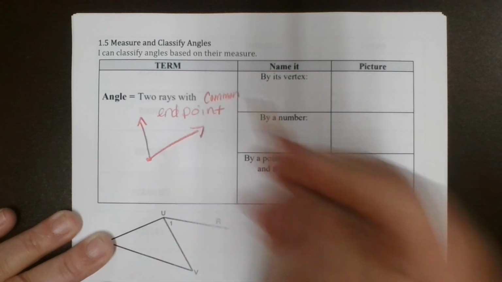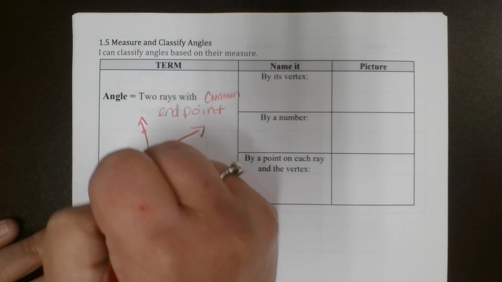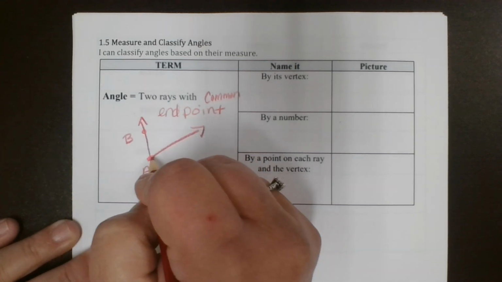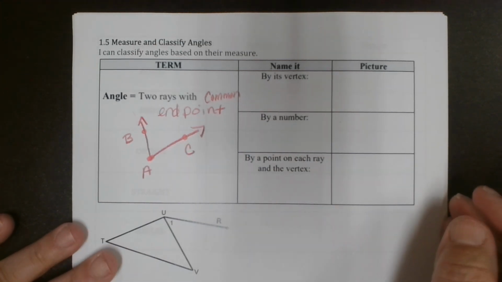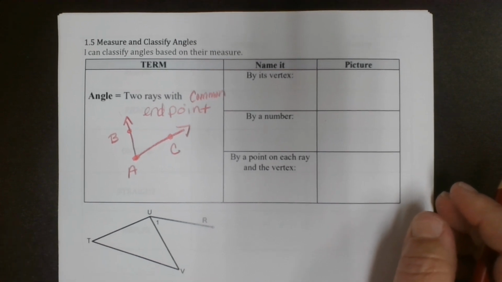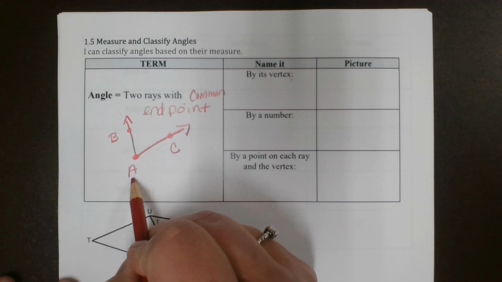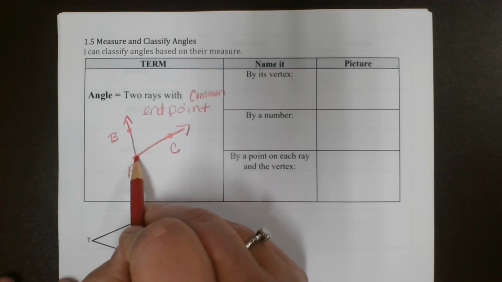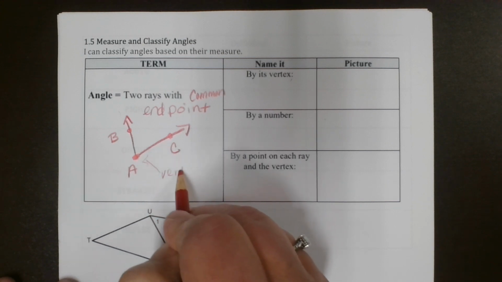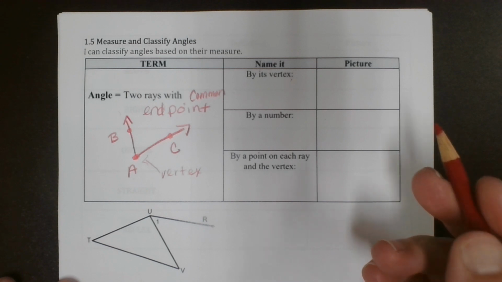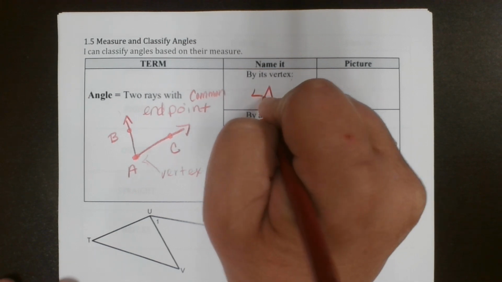So now let's talk about that endpoint. Let's call this endpoint A, and we're going through ray AB. That's that. And A through, we'll call it C. So now we've got A, B, C, the 3 points on this angle. So we can name it by its vertex. This, the place they meet, the vertex. Right there. Vertex. Point they meet. So if I want to name it by that, I would call that angle A.